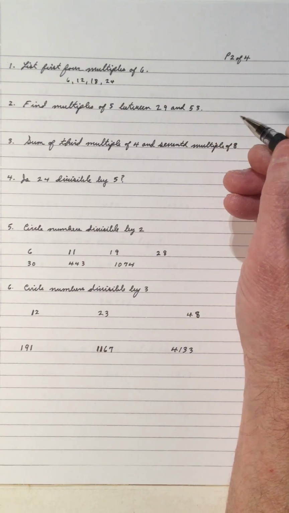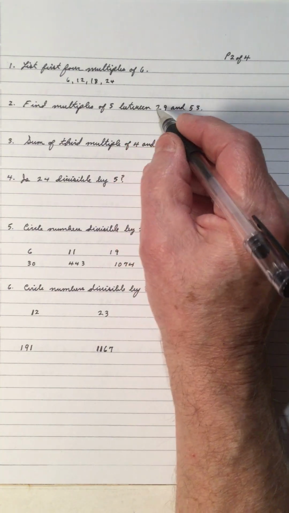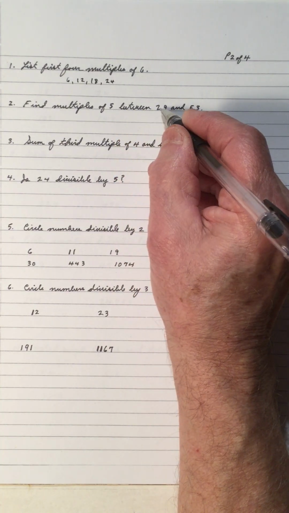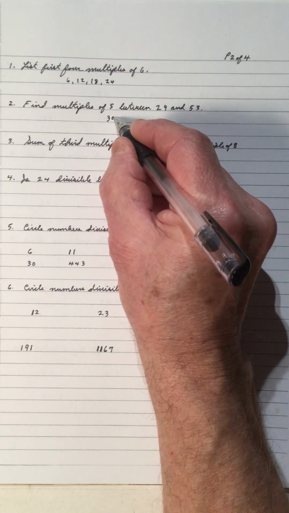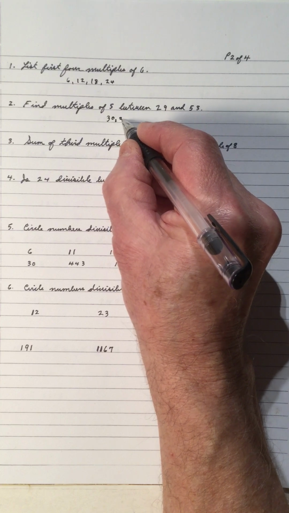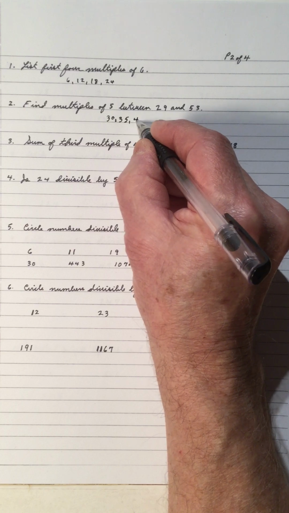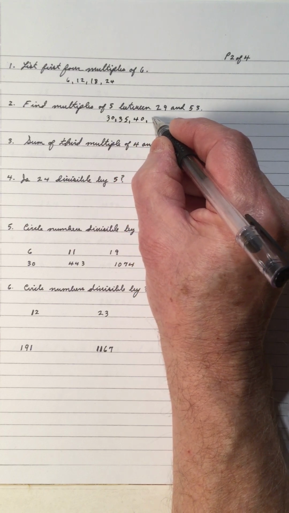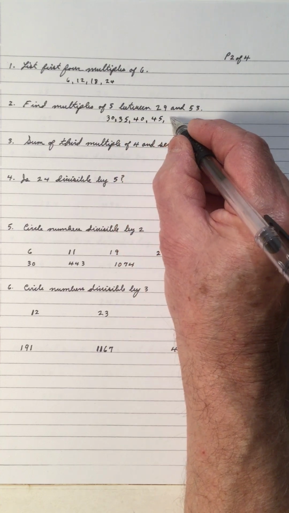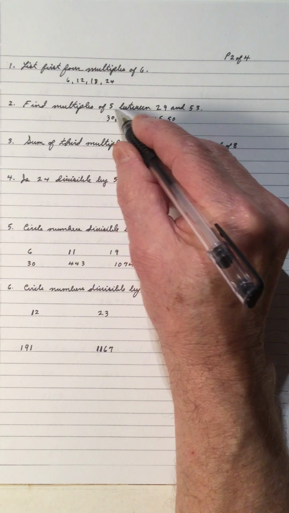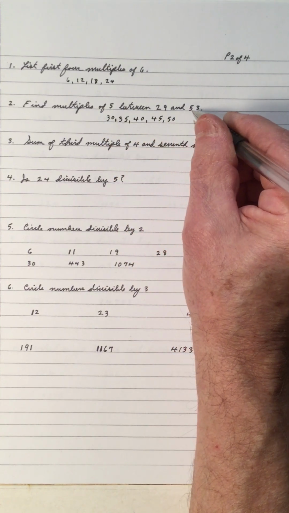Number 2, find the multiples of 5 between 29 and 53. Well, 5 into 29 goes 5 times, so the next multiple is 5 times 6 is 30. 5 times 7 is 35. 5 times 8 is 40. 5 times 9 is 45. 5 times 10 is 50. And 5 times 11 is 55. So those are the multiples of 5 between 29 and 53.